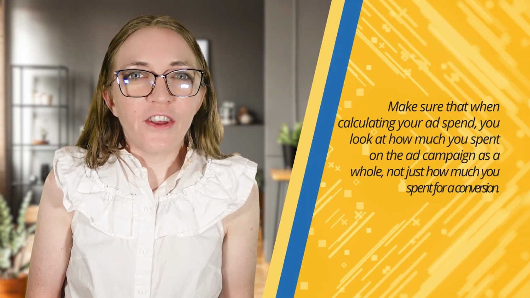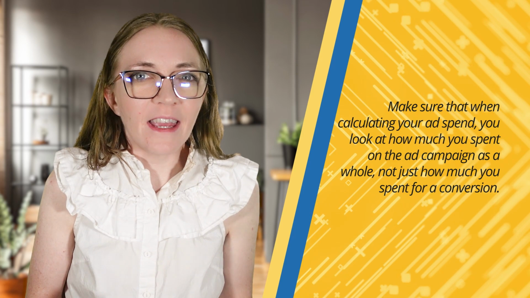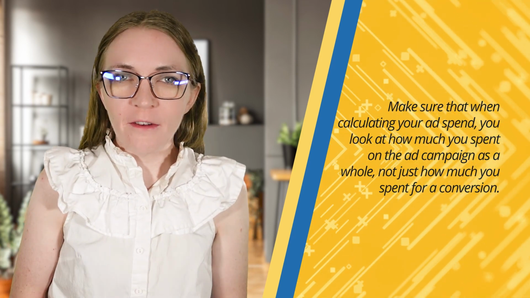Make sure that when calculating your ad spend, you look at how much you spent on the ad campaign as a whole, not just how much you spent for a conversion. In your total ad spend amount, you have to include the amount of money that your company pays per click, engagement, or impression for your ad campaign. This will vary depending on the platform you're on and your goals.